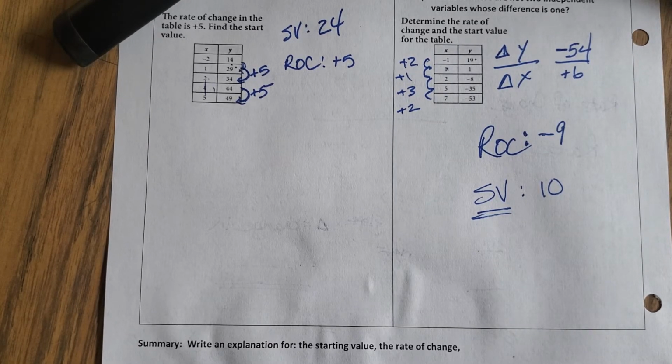Oh, I will be collecting and grading the assignments when I return.